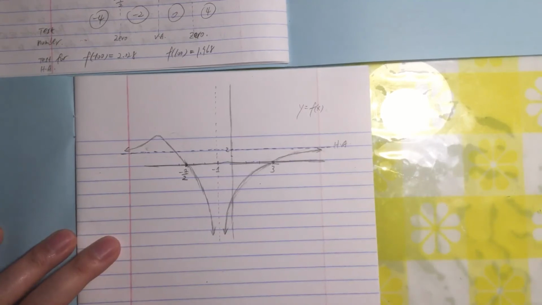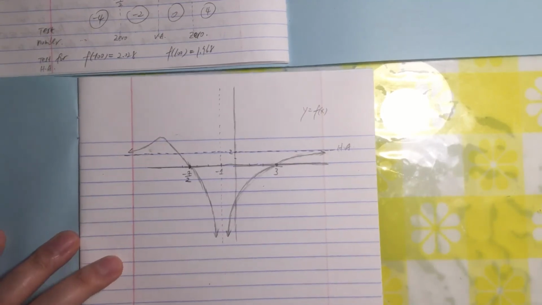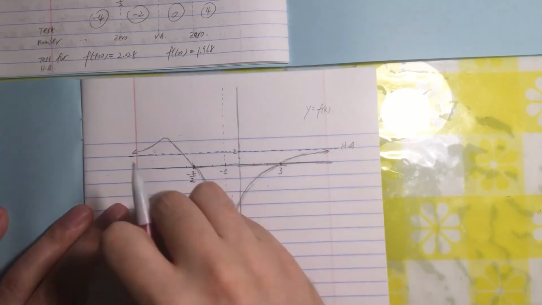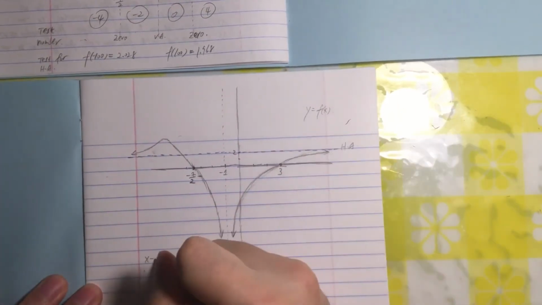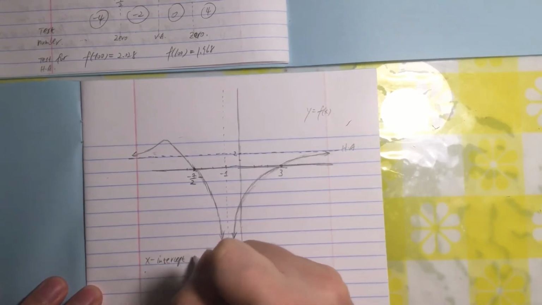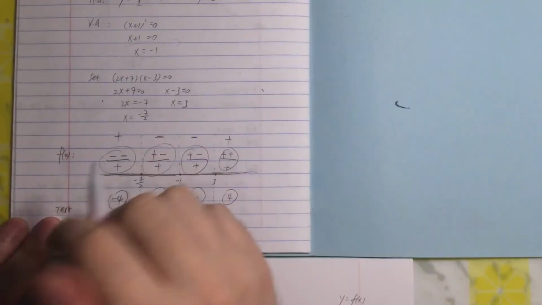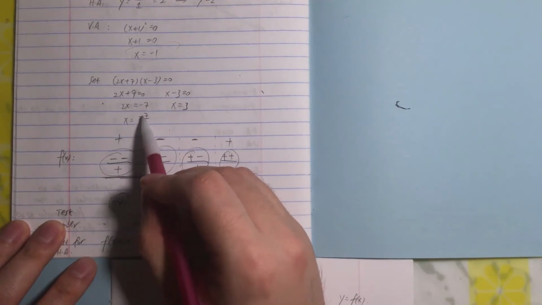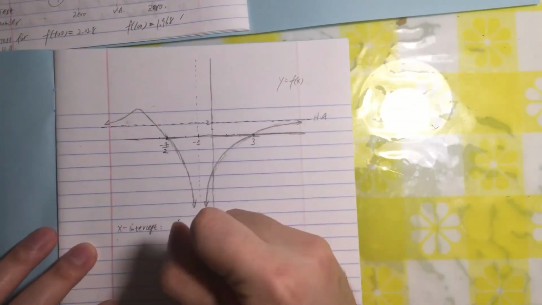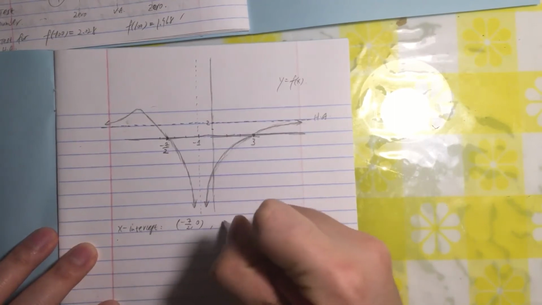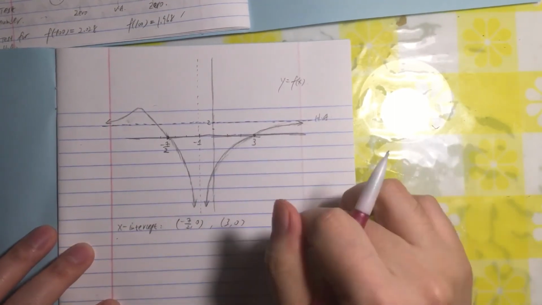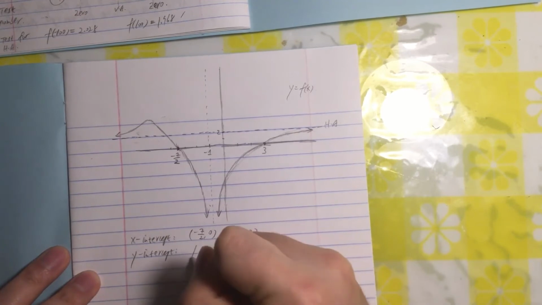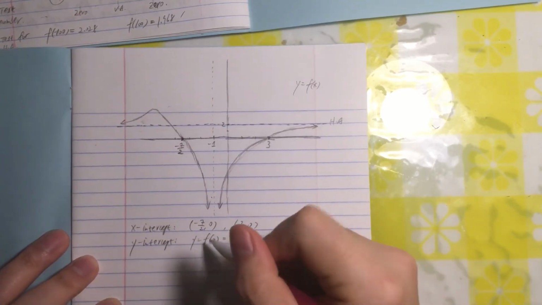Next, let's find the x and y intercepts. There are two x-intercepts. X-intercept is where f equals 0. We have -7/2 and 3, which is (-7/2, 0) and (3, 0). That's the x-intercepts. For the y-intercept, we plug 0 into function f.